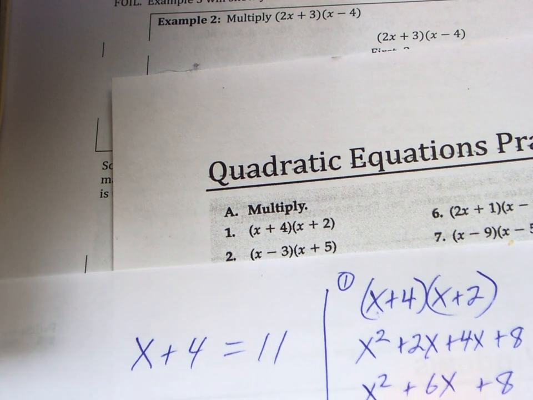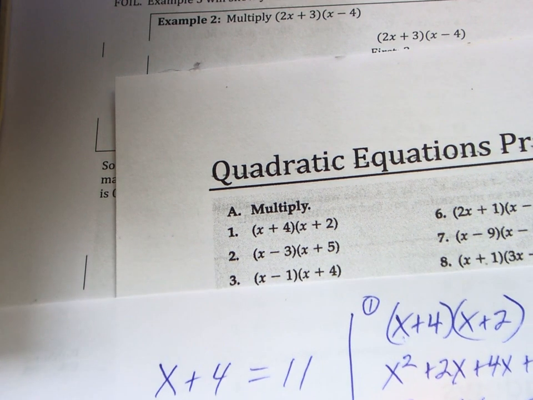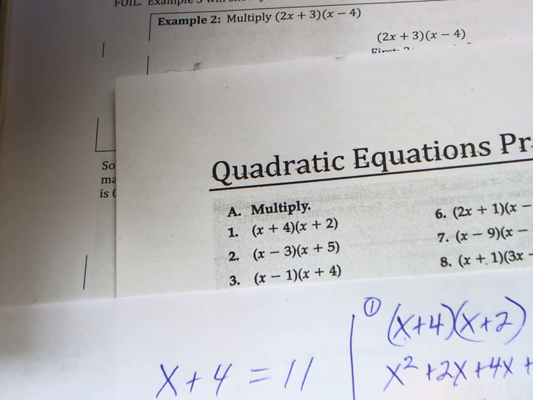I mean, you can see how easy this seems for me. It's only because I've done it so many times. Even though I teach second grade, I've done this a lot over the years.